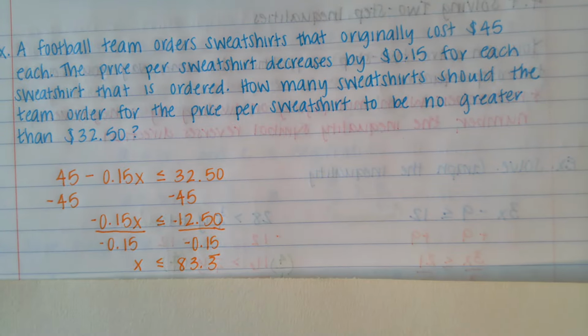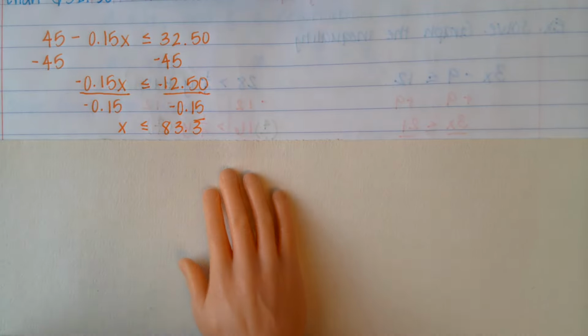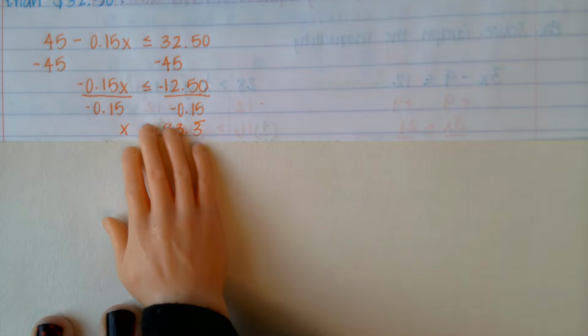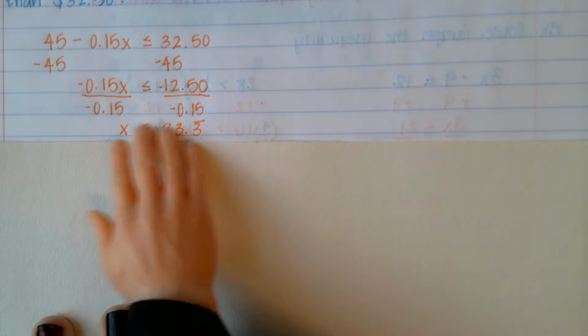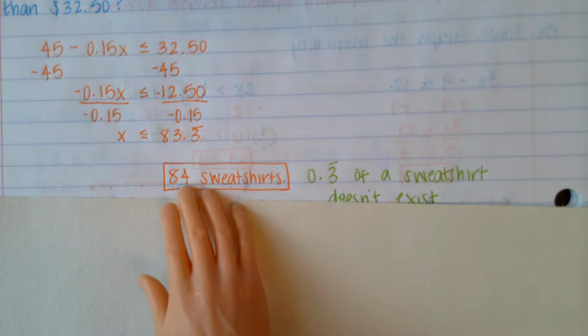But we can't have just 0.3 of a sweatshirt. You either buy a whole sweatshirt or you don't. So x has to be greater than, because the sign had to switch when dividing by a negative, so x is greater than 83.3, we would say we have to buy 84 sweatshirts.